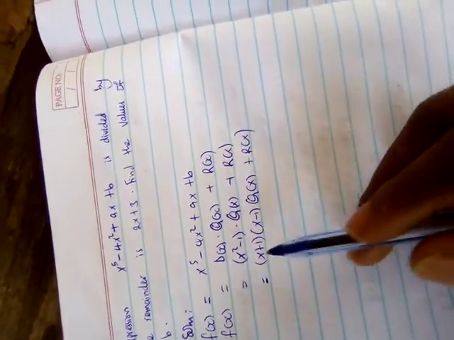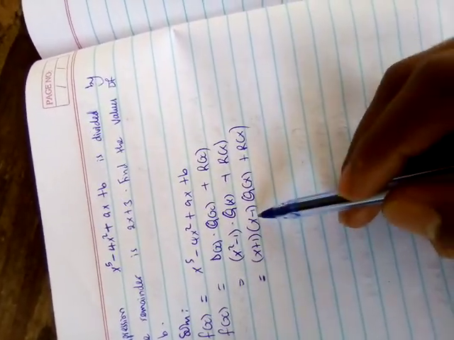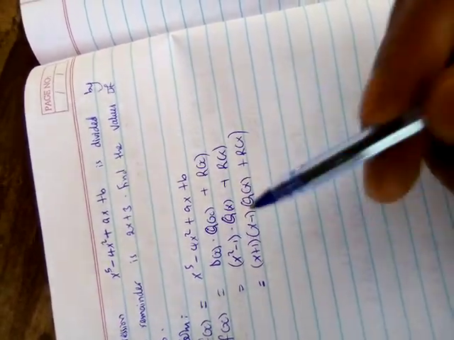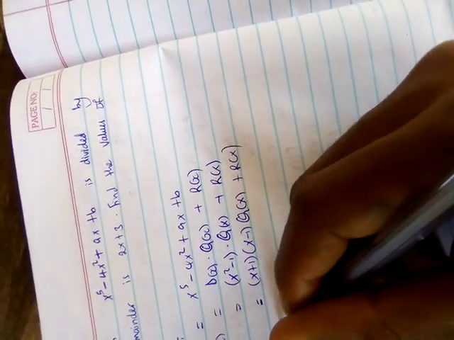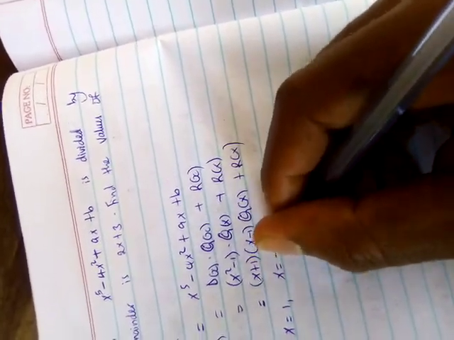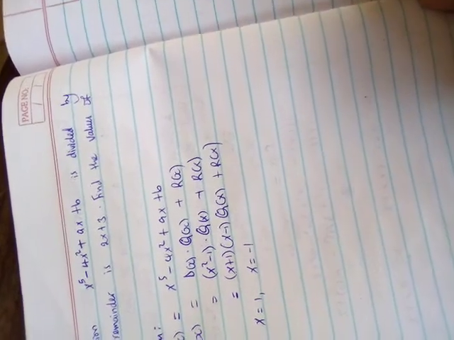And remember that if I equate this guy to 0, so that I get the values of x, I know that I have there x equal to 1, and then x is equal to negative 1.